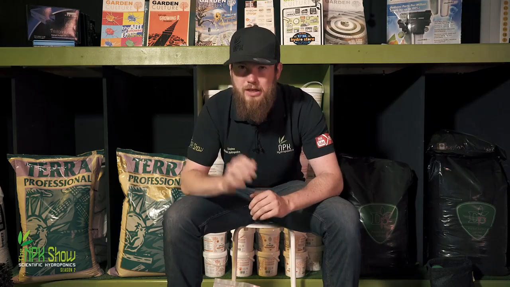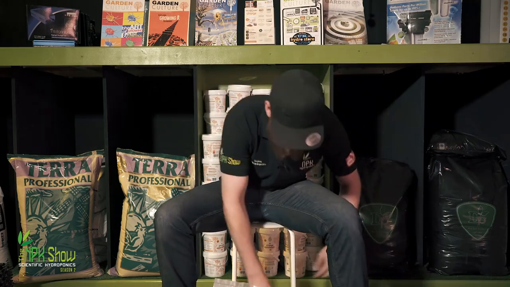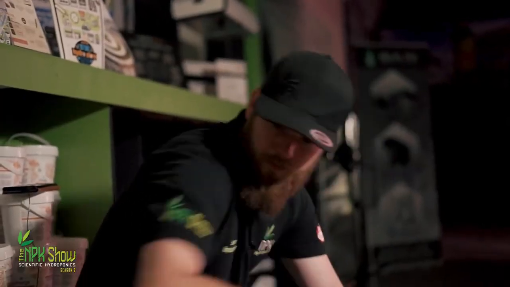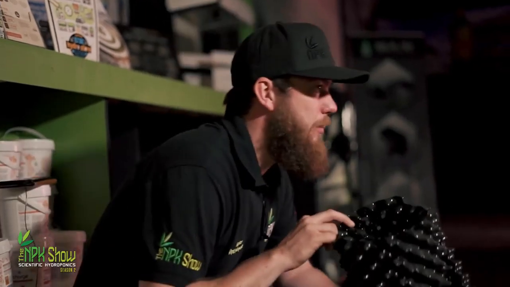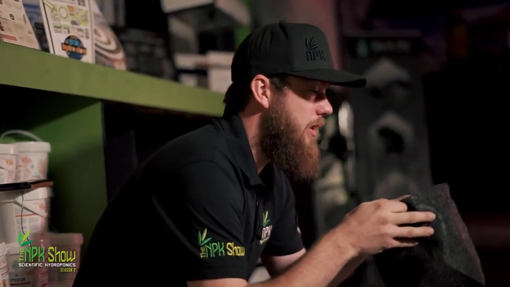One final thing, we're going to cover this next part in the systems episode, which is a few weeks away. But something I want to touch on very quickly: cloth pots and air pots. The reason I wanted to touch on them is because we've spoke a lot about how much oxygen the roots are getting. And traditional plastic pots tend to suffocate your plants. So cloth pots allow the roots to breathe.